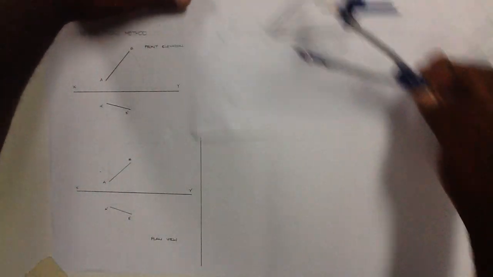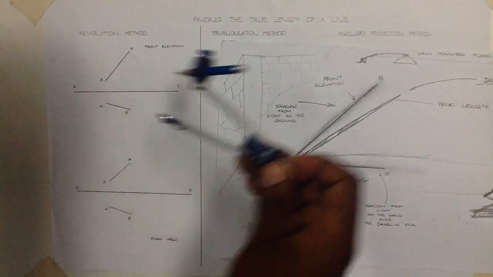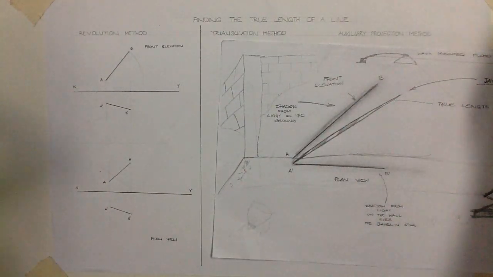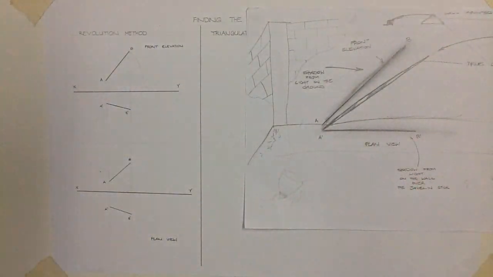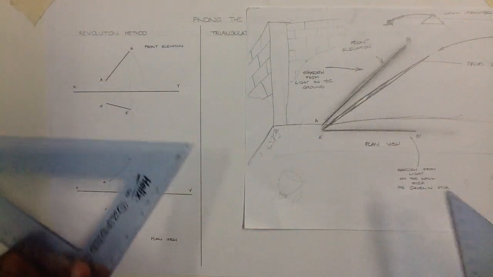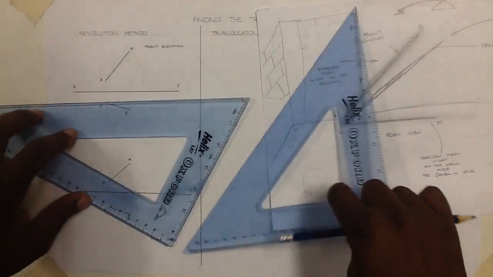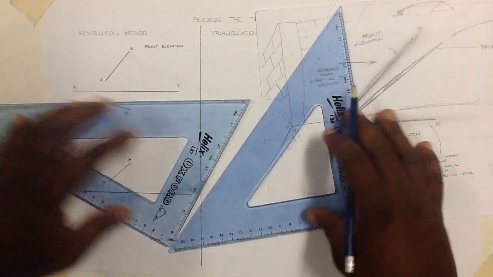And so we proceed, I'm going to leave this right here, we're going to proceed with drawing a horizontal line, and that horizontal line has to be drawn parallel to our horizontal plane, our line XY.